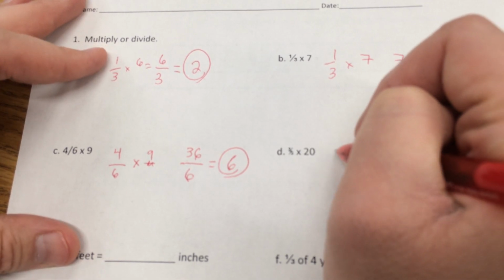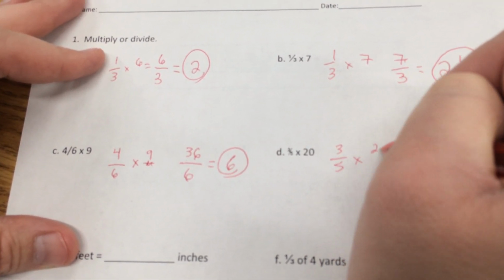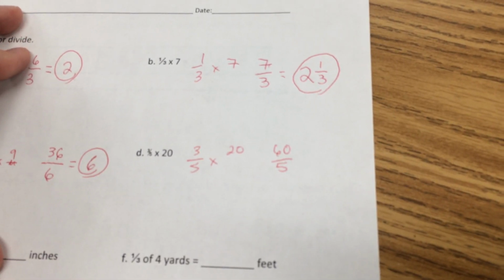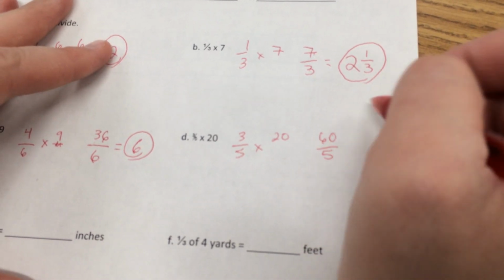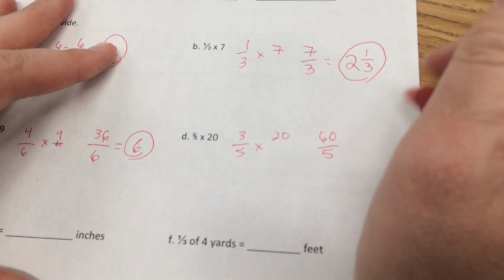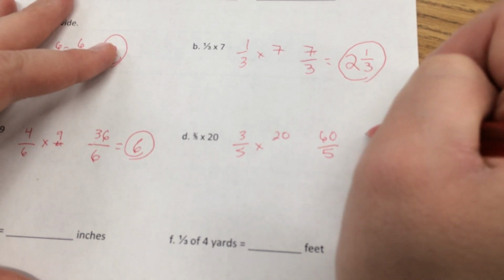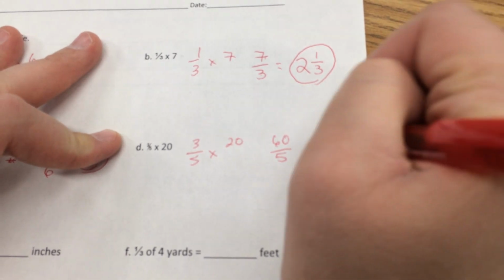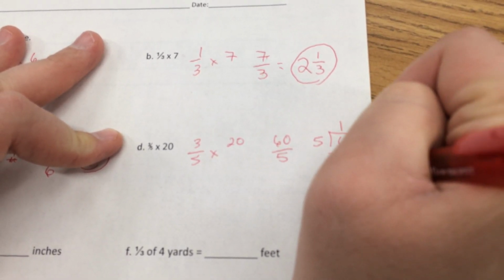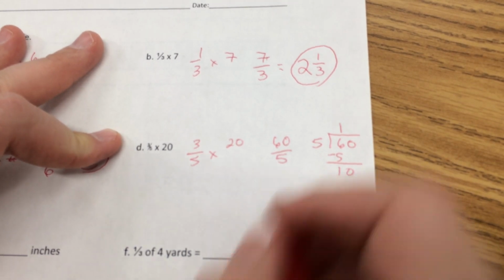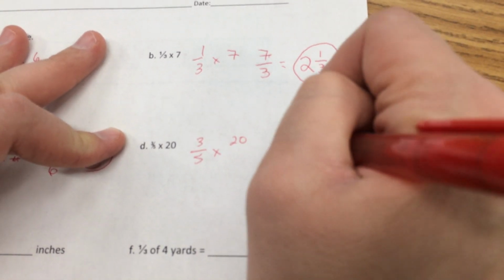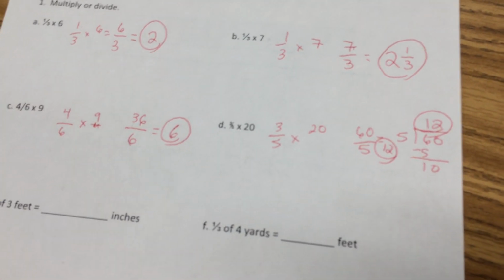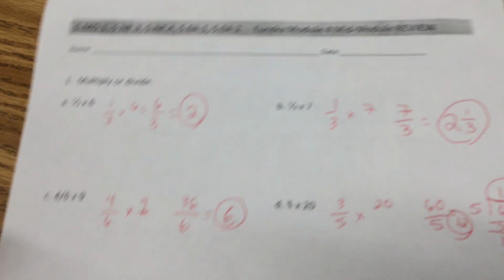3/5 of 20. Let's see, 3 times 20, well, let me go ahead and write it, is 60. 60/5. I could count by 5s, that would be pretty fast. If I didn't know what 5 times 12 is, 60, I could also write it this way. 5 goes into 6 how many times? Once. 1 times 5 is 5. How many times does 5 go into 10? Twice. So our answer is 12. That is a math fact we should know by now. 60 divided by 5 is 12.